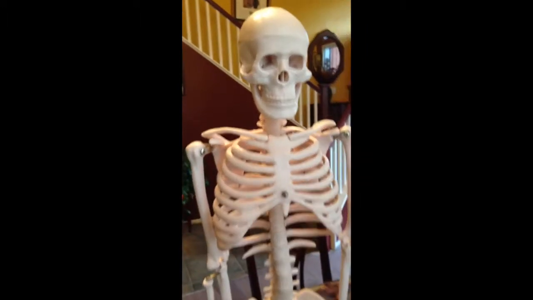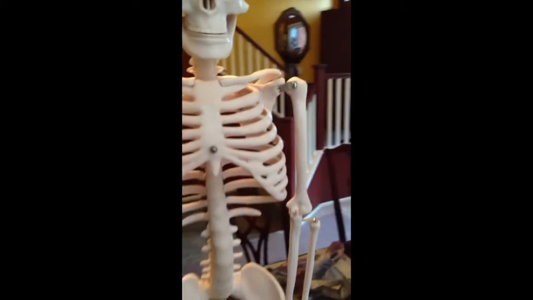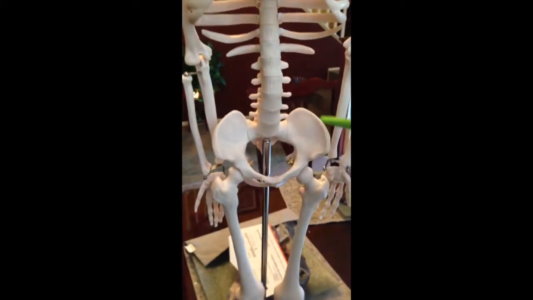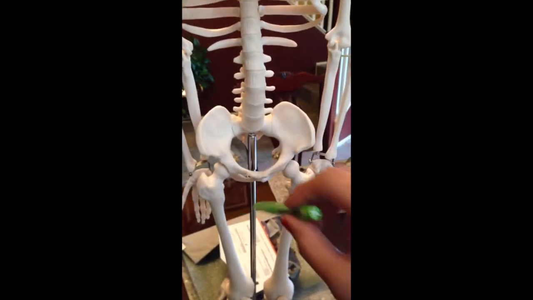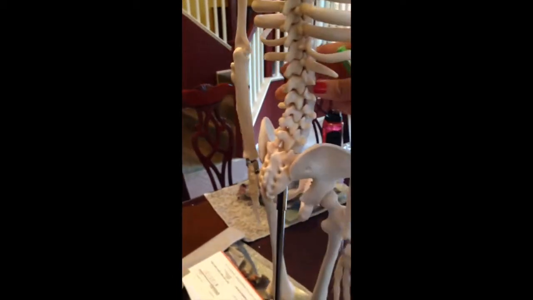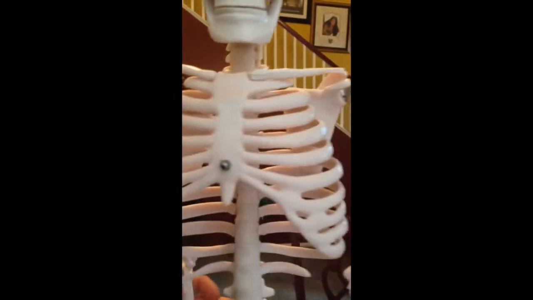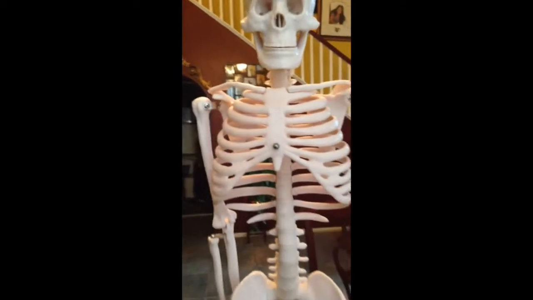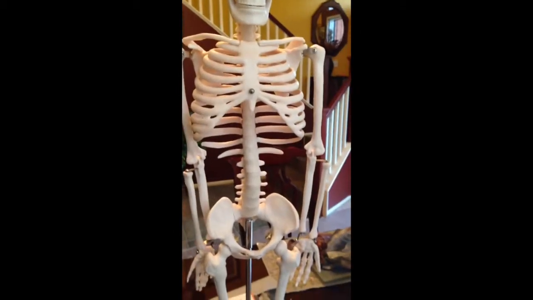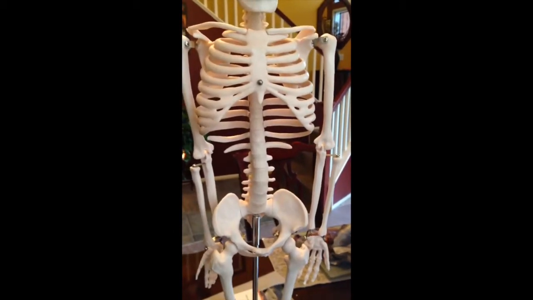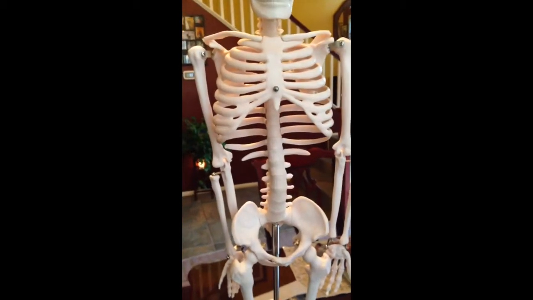I'm going to start by pointing out the pectoral girdle, which consists of the clavicle and the scapula, which is back here, the shoulder bone. Also the pelvic girdle, which consists of the two coxal bones, and, turn this guy around, the sacrum and the coccyx. The pectoral girdle provides attachment points for many muscles that move the upper limbs, while the pelvic girdle transmits the full weight of the upper body to the lower limbs and supports organs of the pelvis.